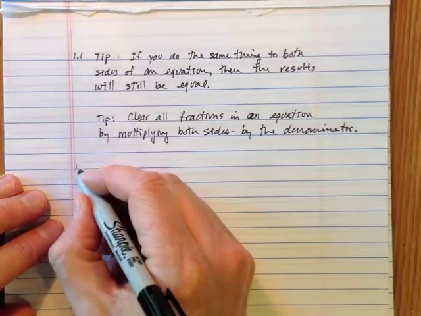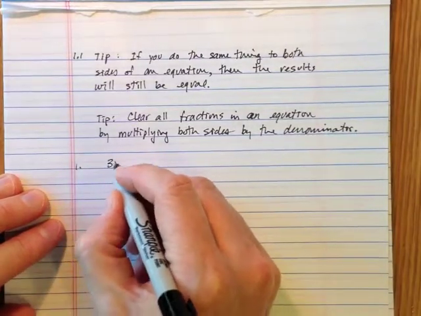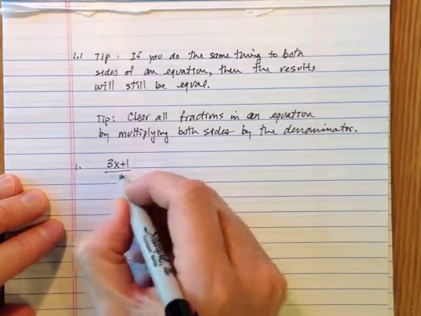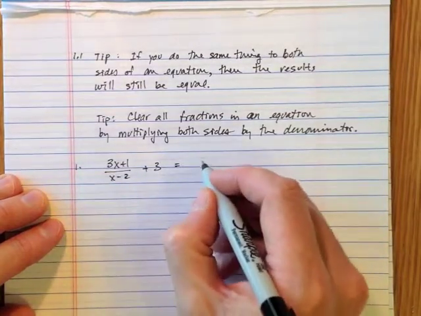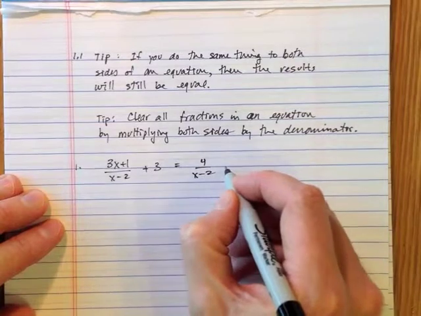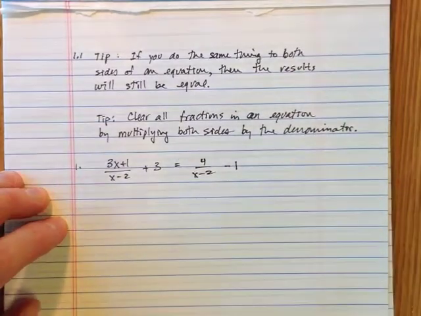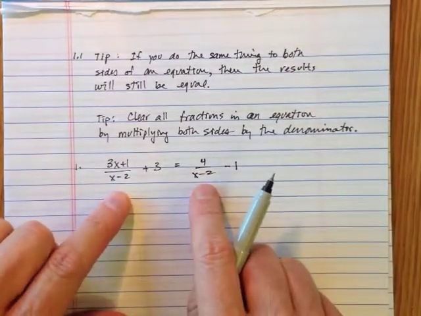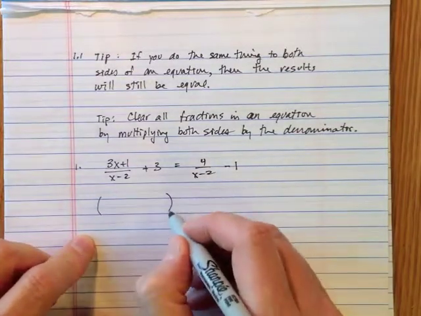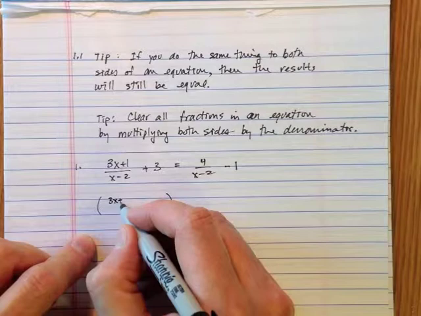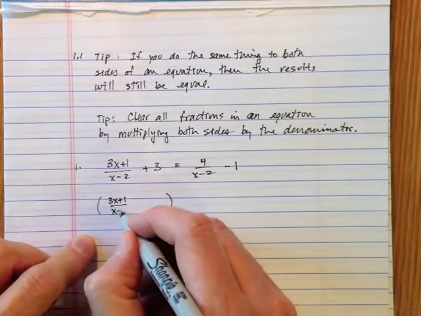So for example, if I had to solve 3x plus 1 over x minus 2, plus 3, equals 4 over x minus 2, minus 1, and I didn't want to deal with that fraction forever, I'm going to have to do this at some step anyway. I'll just get rid of the fractions first thing. I'm going to multiply both sides of this equation by x minus 2.